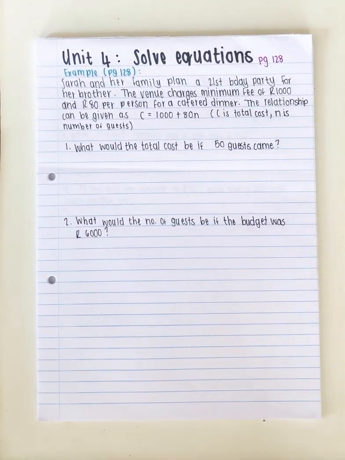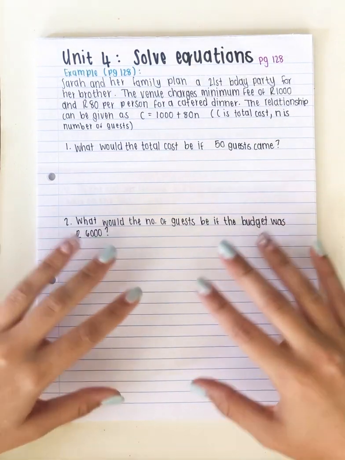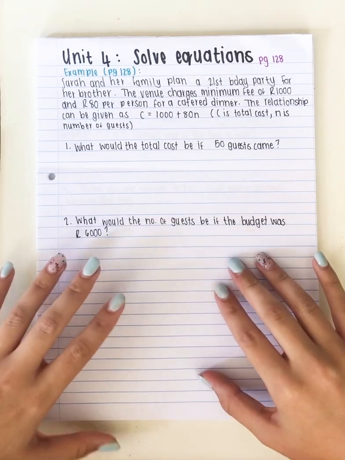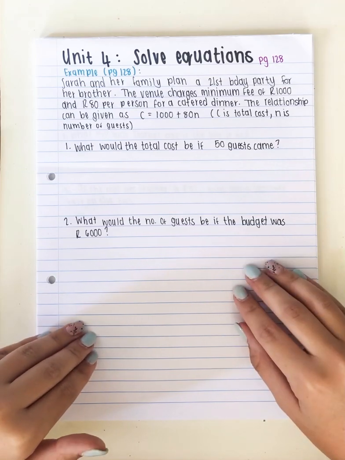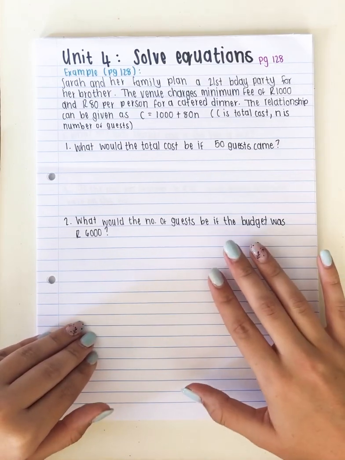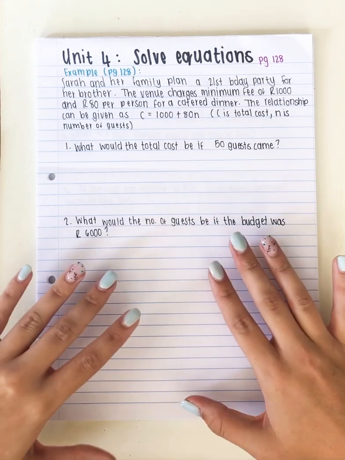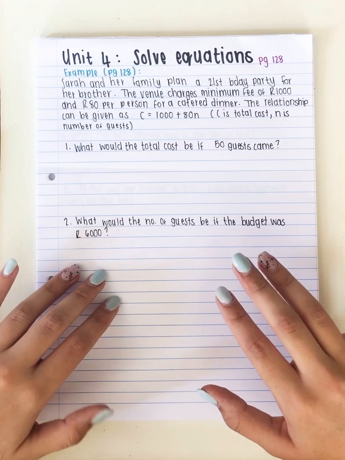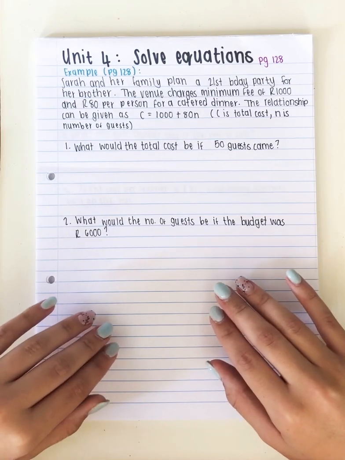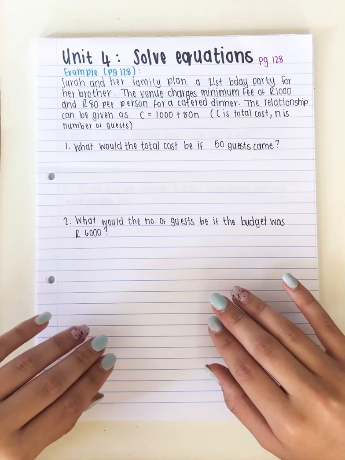Okay, so we are on Unit 4 on page 128. Basically, what this unit means is we are using the equations. We've learned how to formulate equations from graphs and from tables. So what if we get given these equations and we need to solve certain problems? The equations are given to us, we just need to solve certain problems. The equations can be used directly without drawing up the tables or graphs. They provide accurate answers to a problem.